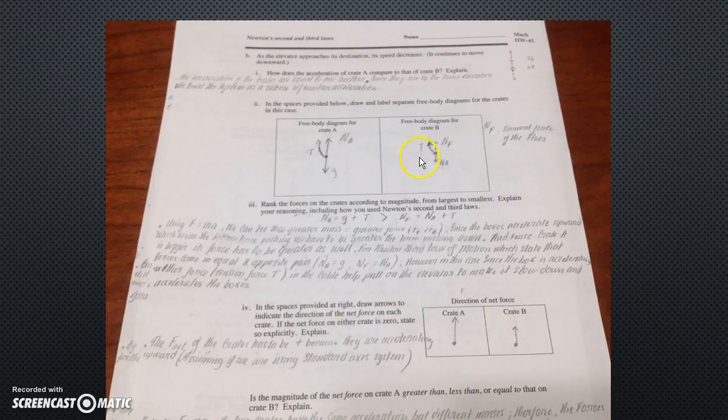and make it slow down. Similarly, for crate A, there is a gravitational force A pulling down, and there is a normal force of the floor pushing up, and there is also a tension force. Rank the forces on the crates according to magnitude.